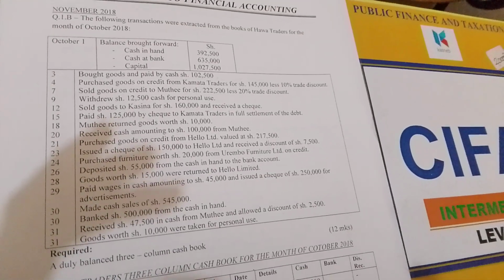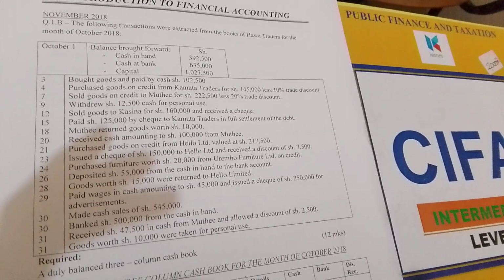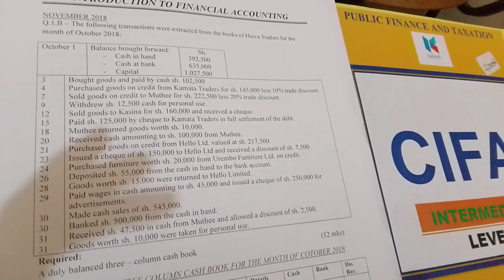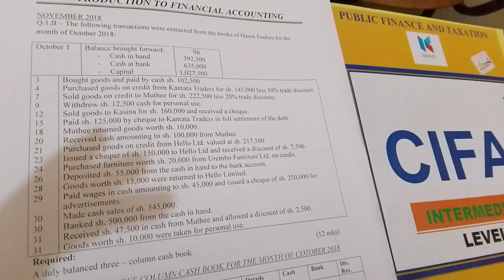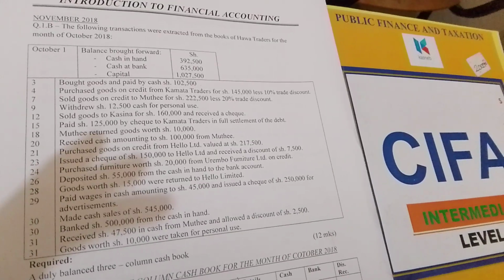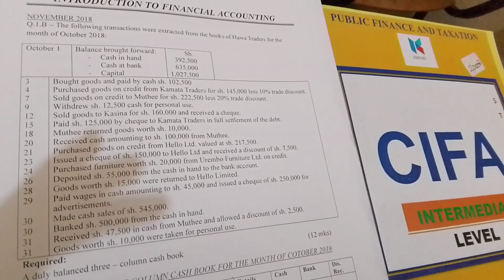Again, we note that there is a difference between a 2-column cash book and a 3-column cash book. A 2-column cash book does not have a column for discounts.